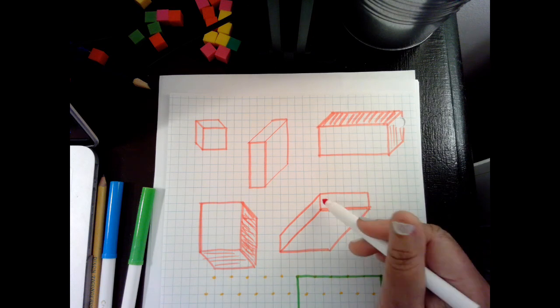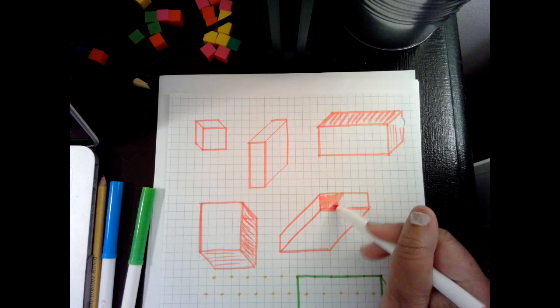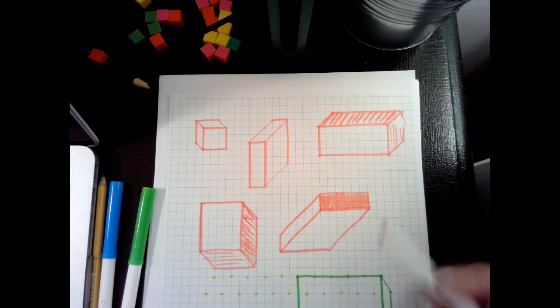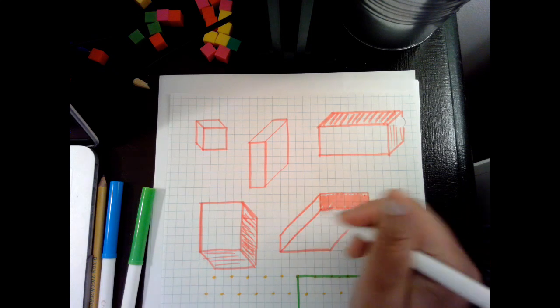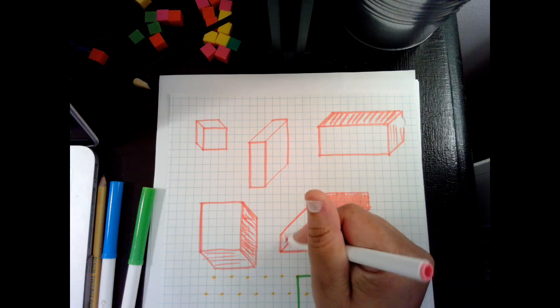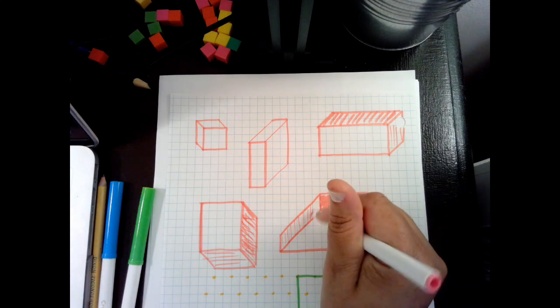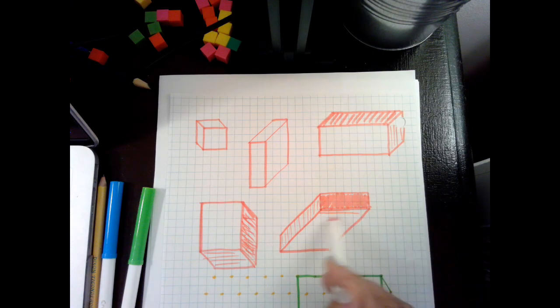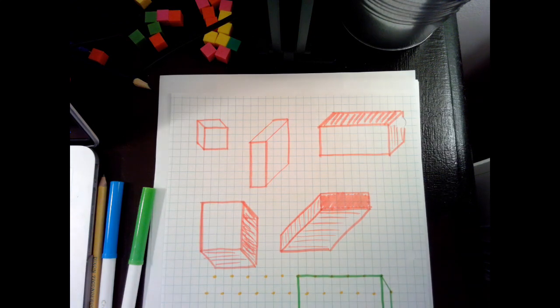Sometimes you can just color in really hard. Maybe what you want to show is the fronts, and then you can draw the lines to show the part that's going back, and maybe in a different direction you can draw the lines that are going back on another one of the planes. Now that's up to you.